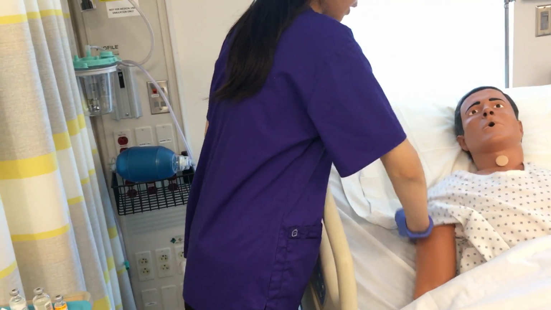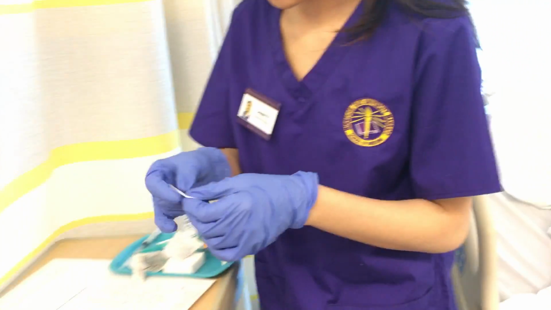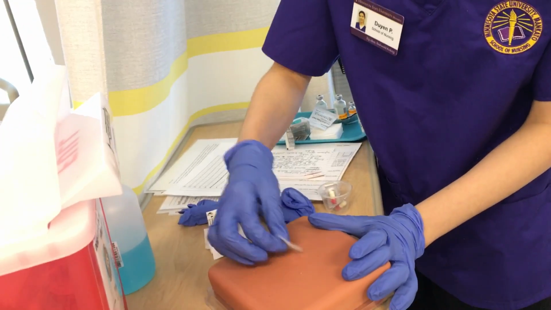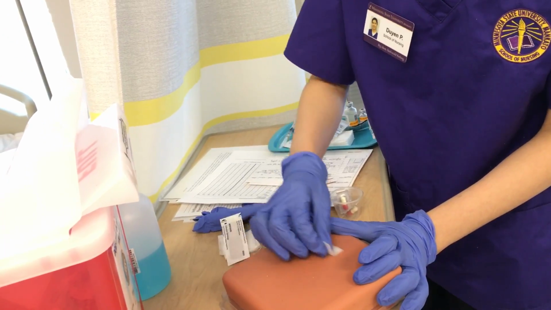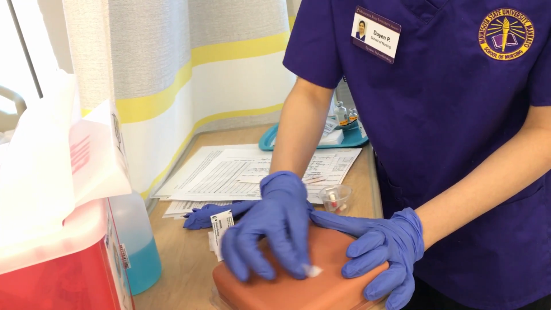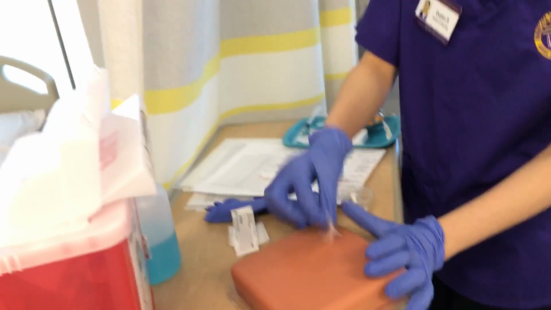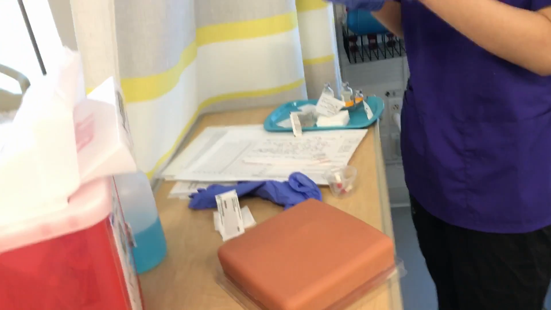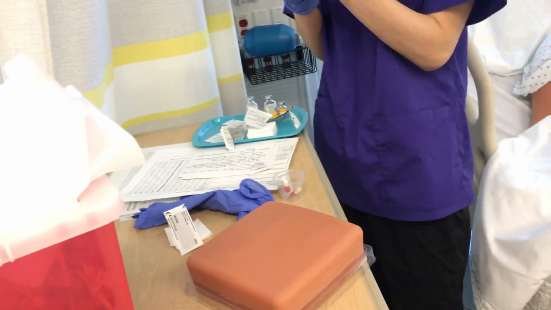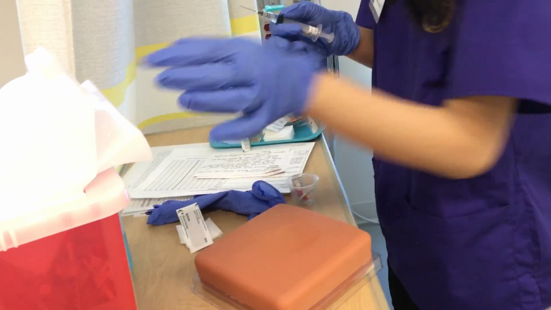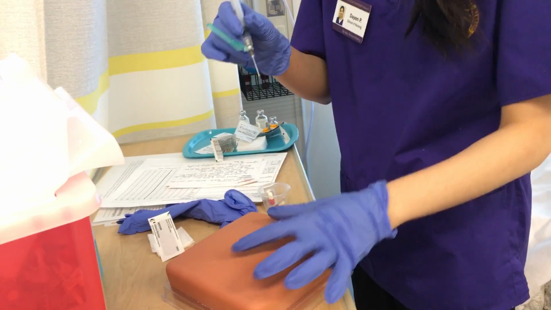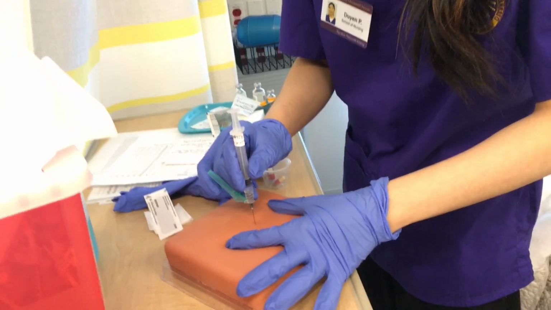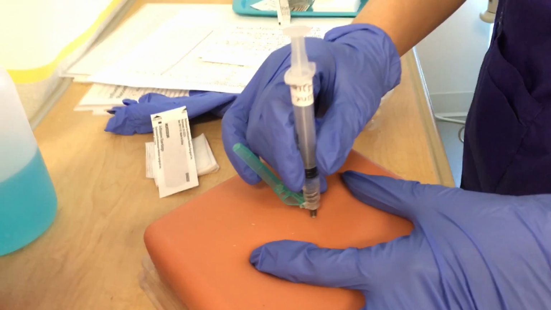So I want to demonstrate this on the injection pad right here. Circular motion, 5 centimeters outwards. Just fold this. Open the cap. For this injection, I want to spread the muscle and go straight 90 degrees down.